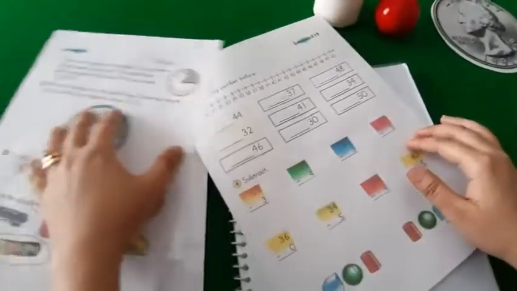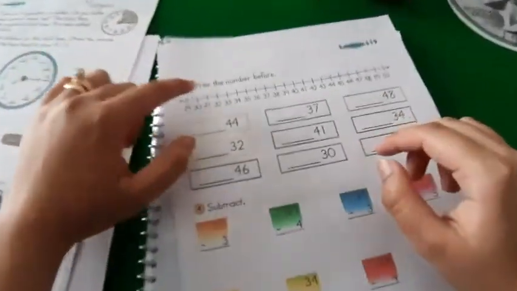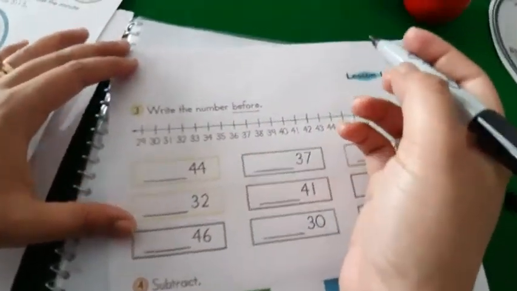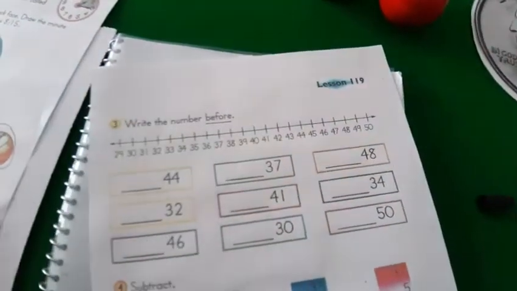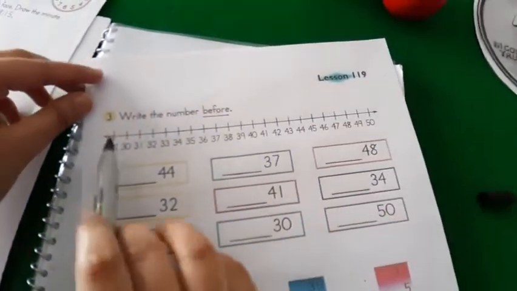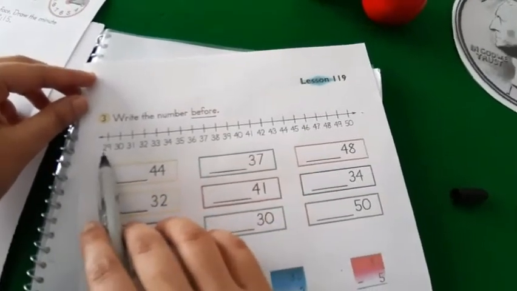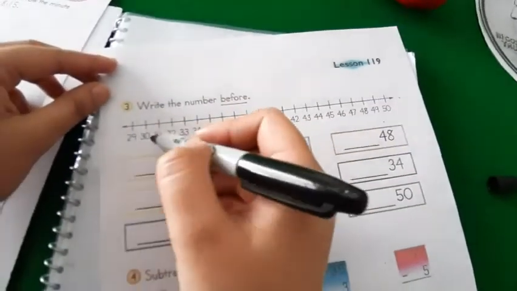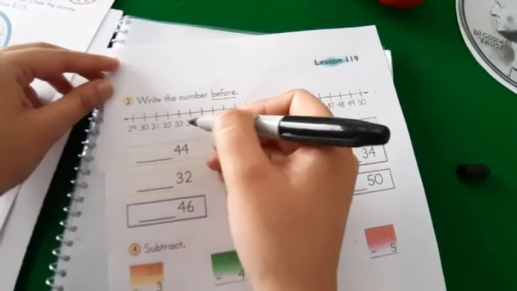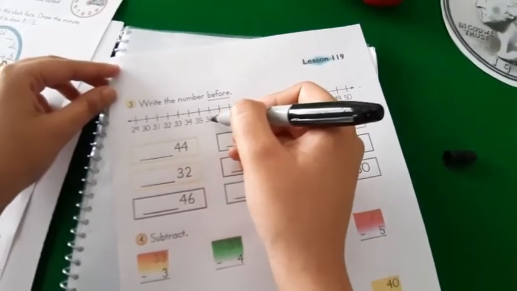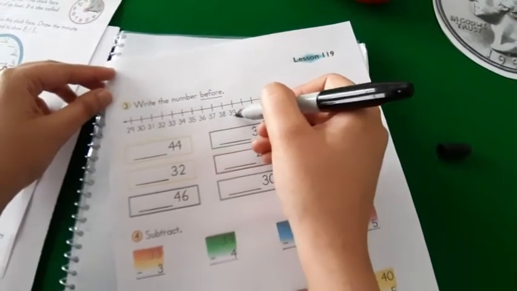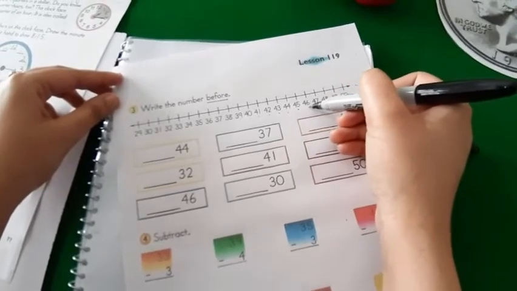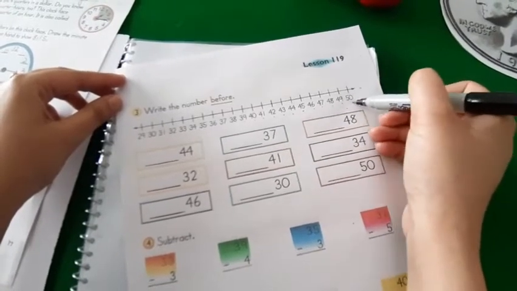Now let's flip our pages and go to question number 3. Write the number before. Now what is before? Before is that number that comes before your given number. Here I have a number line, and from our number line we have numbers starting from 29 to 50. Let's count with me. 29, 30, 31, 32, 33, 34, 35, 36, 37, 38, 39, 40, 41, 42, 43, 44, 45, 46, 47, 48, 49, and 50.